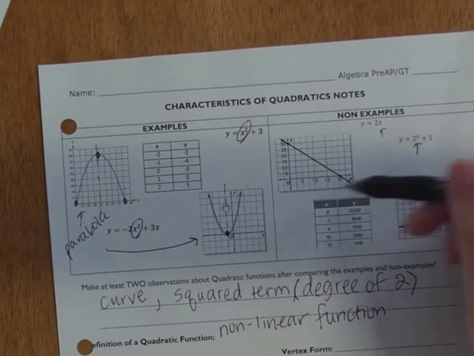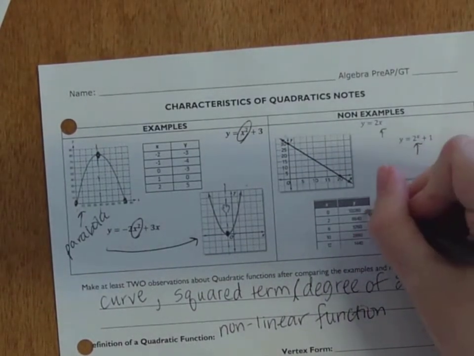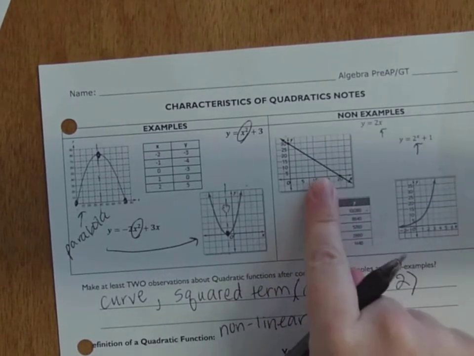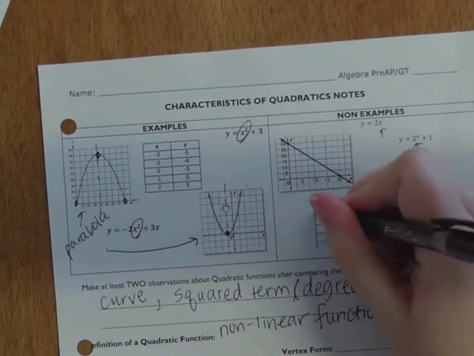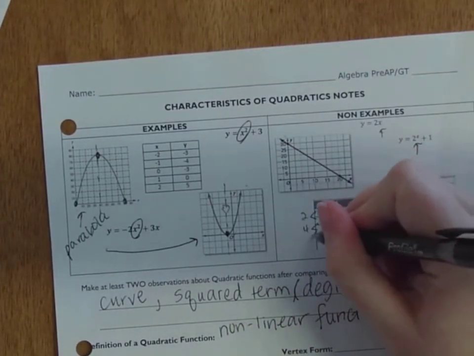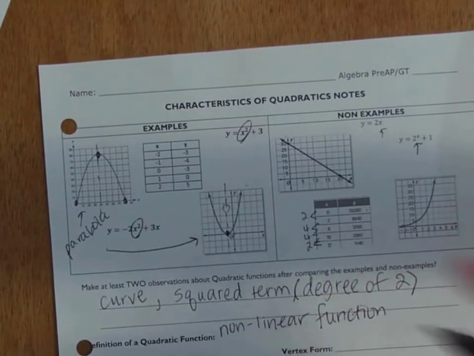So remember last semester we talked about constant rate of change. You didn't have to be going by the same step every time on x, like this is plus 2, plus 4, plus 4, plus 2. But something was linear if it had a constant rate of change.